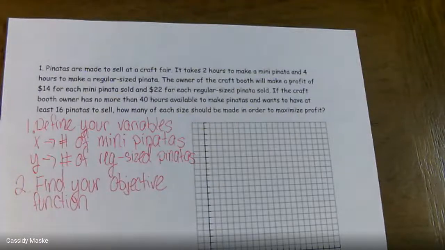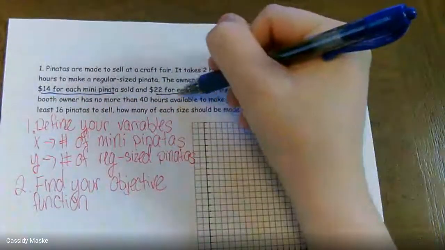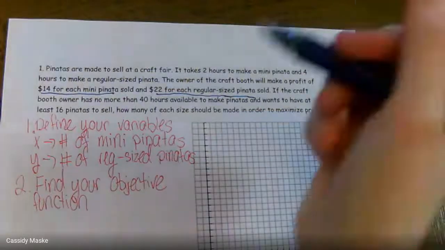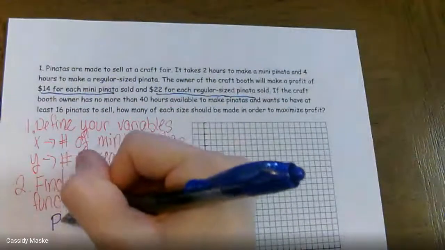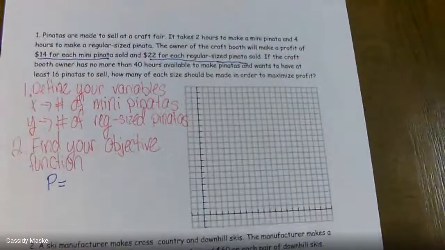For the profit function, the objective function, you're just looking for what you're profiting. So for this one, it says she's going to make a profit of 14 for each mini and 22 for each regular. Okay, so my profit function would be, it's always P equals. Oh, you cannot see that. Let me scoot that up.